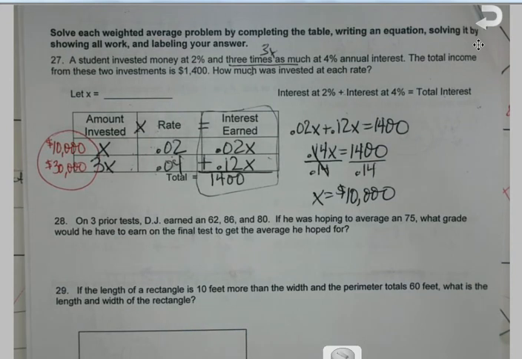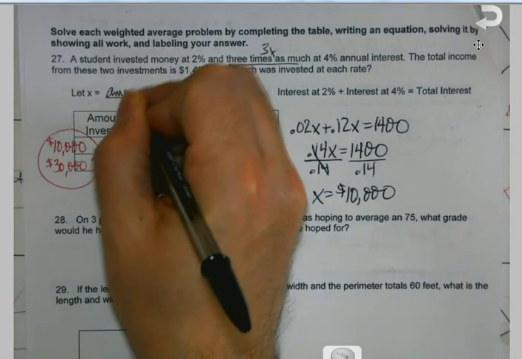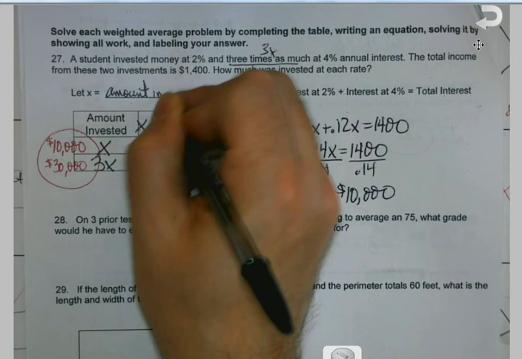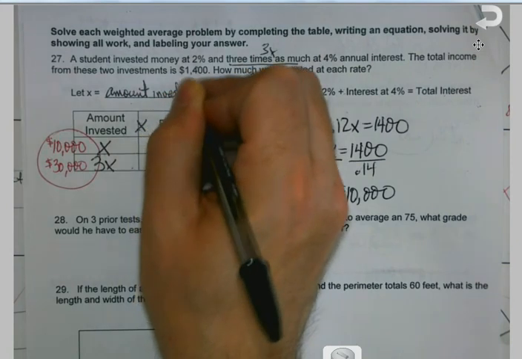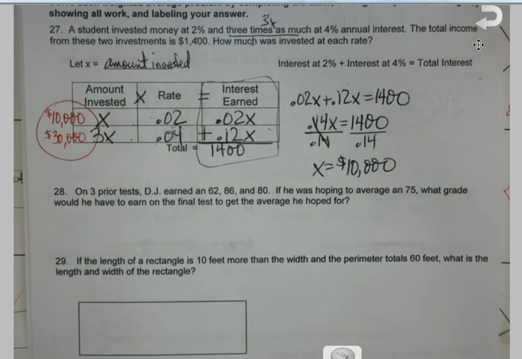So read carefully. What is X equal to? Oh, up here? The amount invested. How much did I put in at each amount? Now this next one's an application of this. We haven't talked about it as much. But I wanted to put one of these here just so you can kind of see how this works.